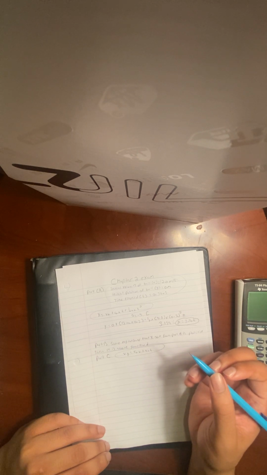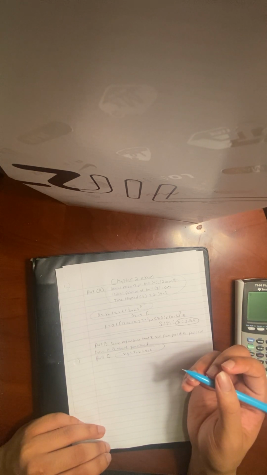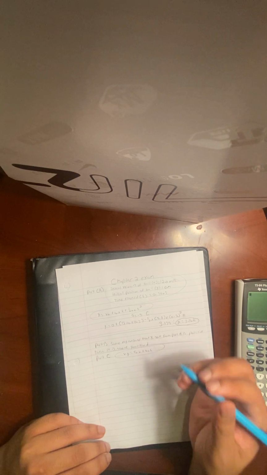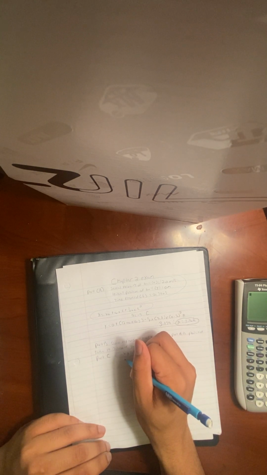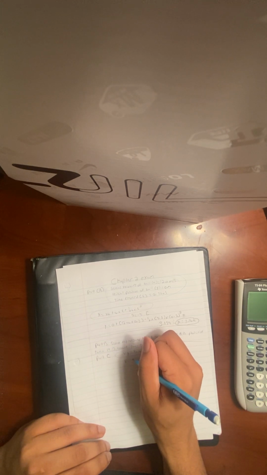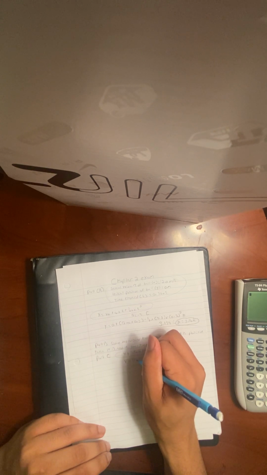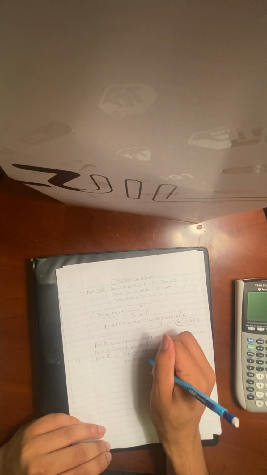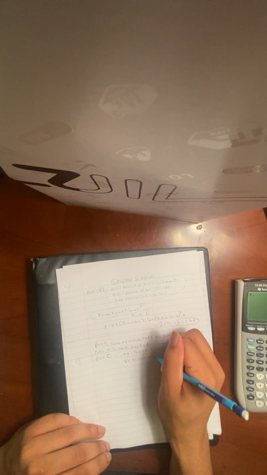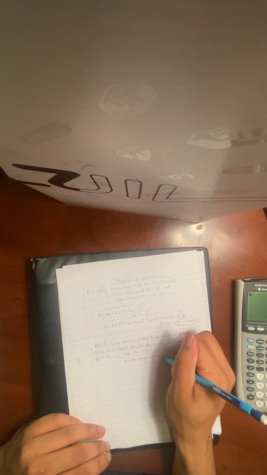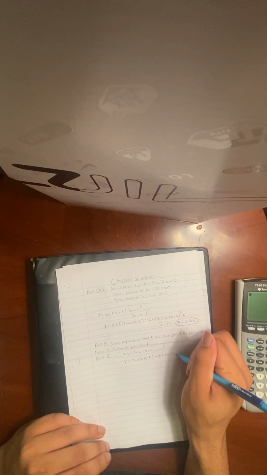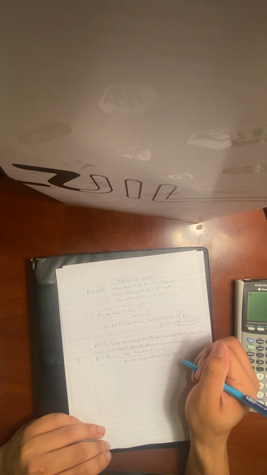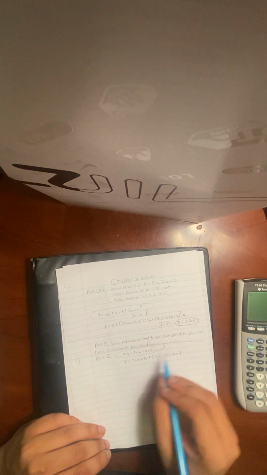Now we already have our values from the previous part, so we're just going to plug everything in. V equals 12.0 plus negative 9.8 times 0.300. We're just going to solve this right here.